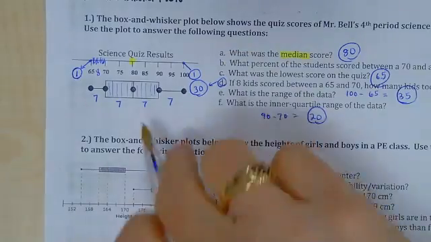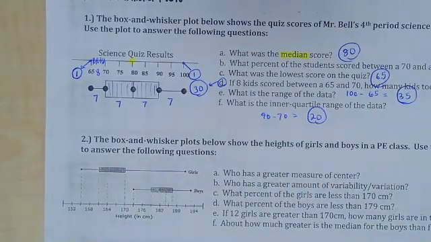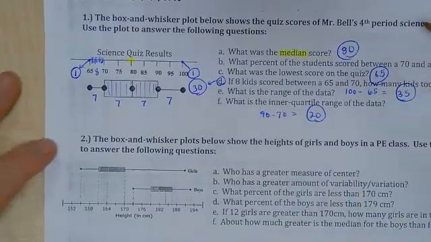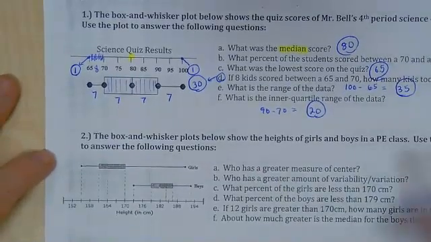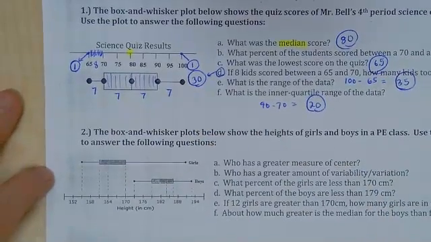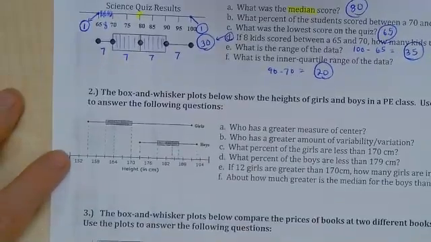I thought that was a little complicated, but after I thought about it, that makes sense. I'm not sure we'll have a lot of questions like that on our quiz, but that's just to give you an idea of how that question worked out. And I want to do one more.